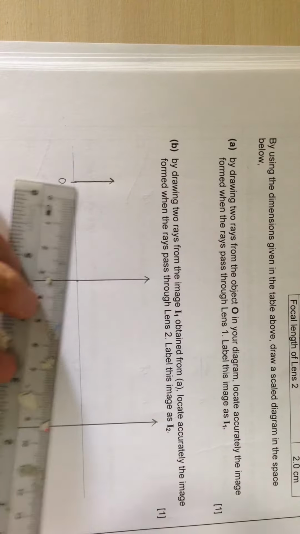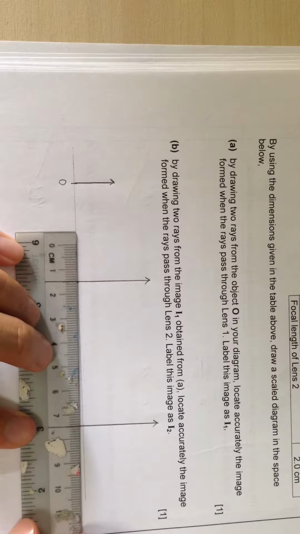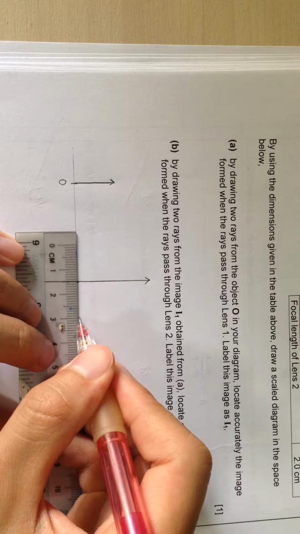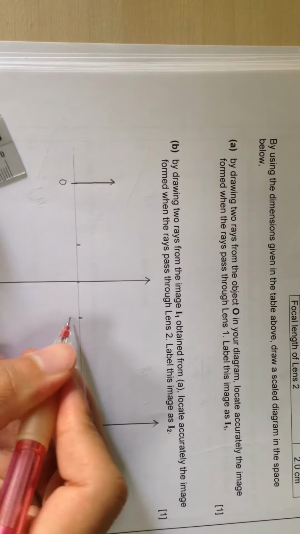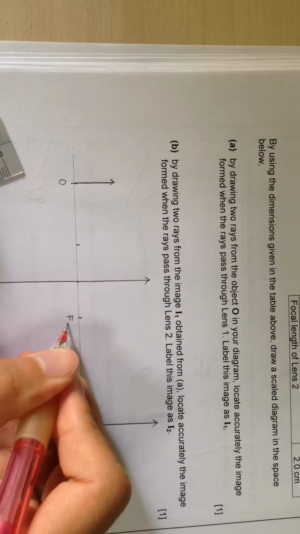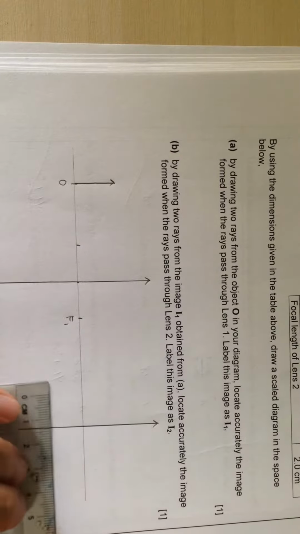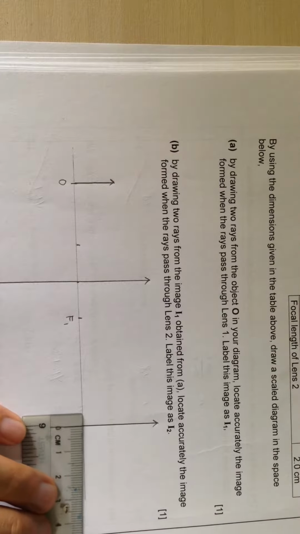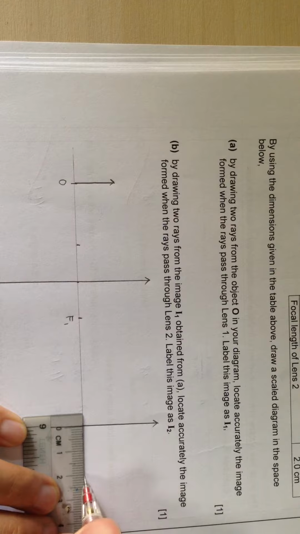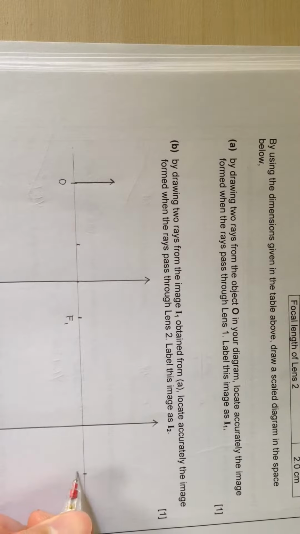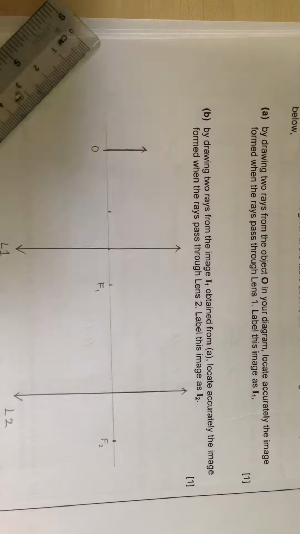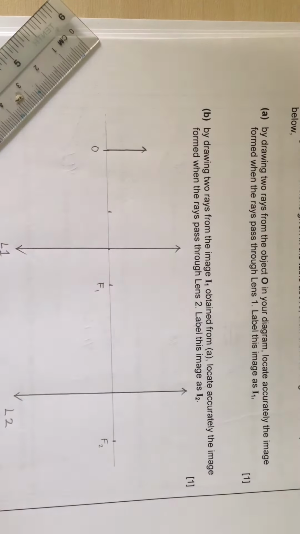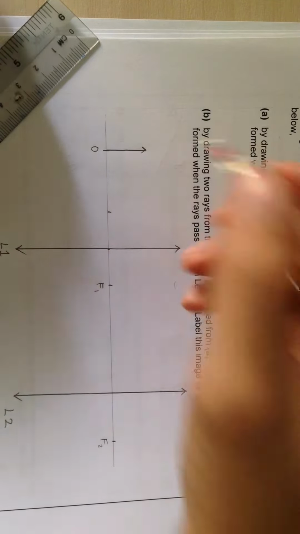Focal length of lens 1, 1.5. So this is f1. And focal length of lens 2 is 2 cm. So once you have this, everything is as per normal. So let us begin with lens 1 first, because the light is going to be emitted from the object.